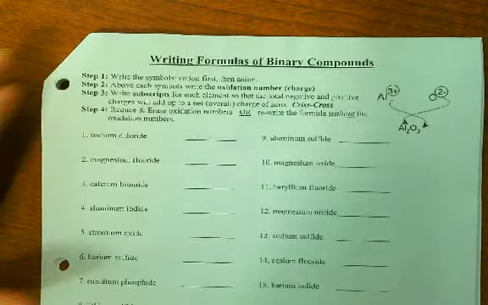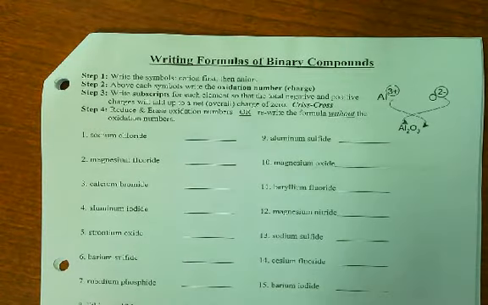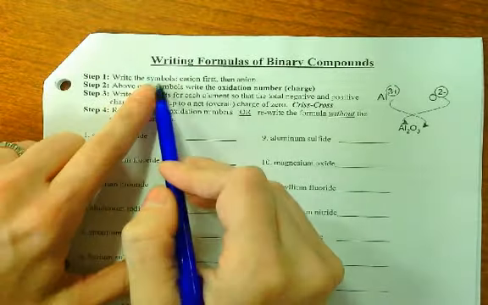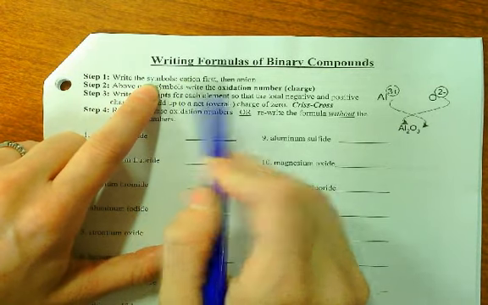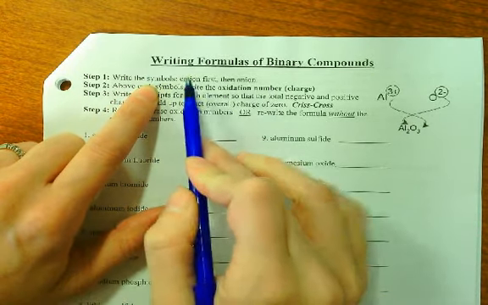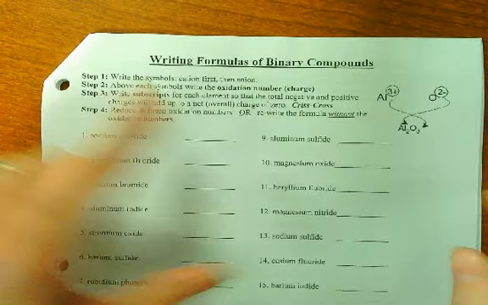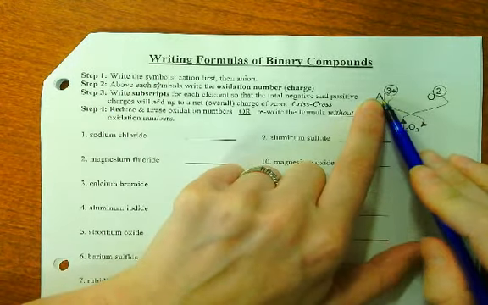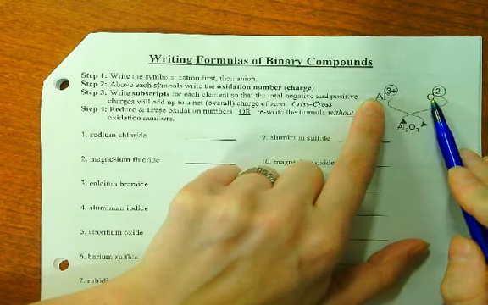On page 5, we've got 4 steps, and good gracious, these 4 steps are going to be so helpful if we've got them. The first thing you do is write the symbols, the cation first and then the anion, which is usually the metal and then the nonmetal. Okay, so that's what we did here. We wrote aluminum, Al, and oxygen, O.